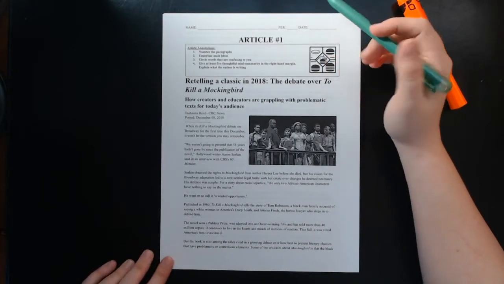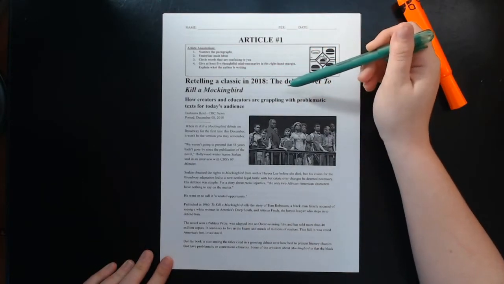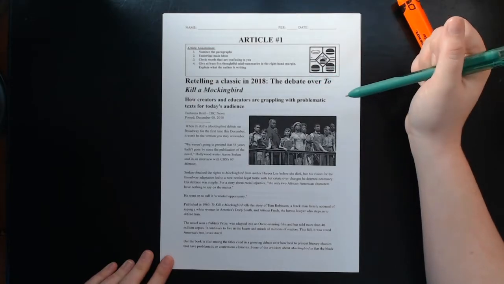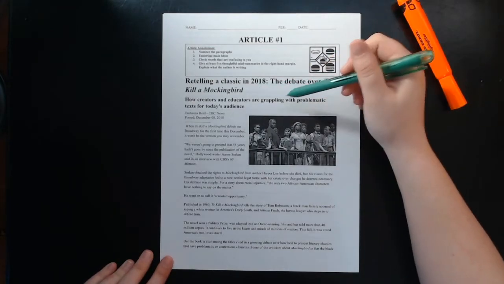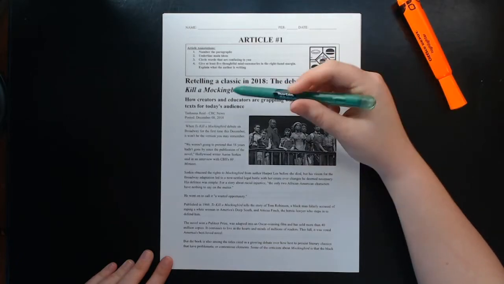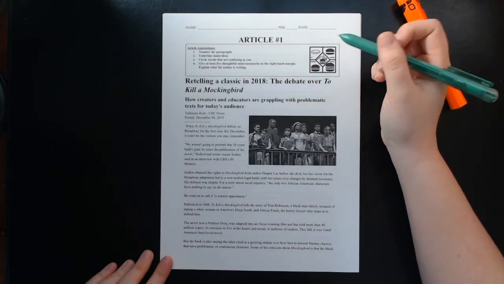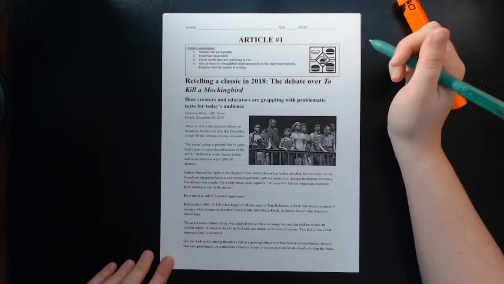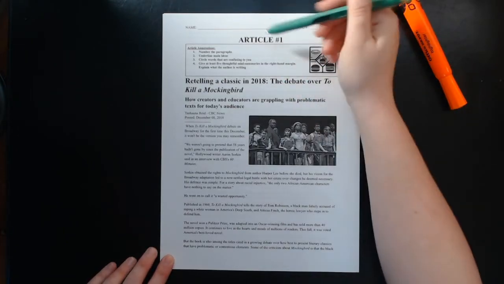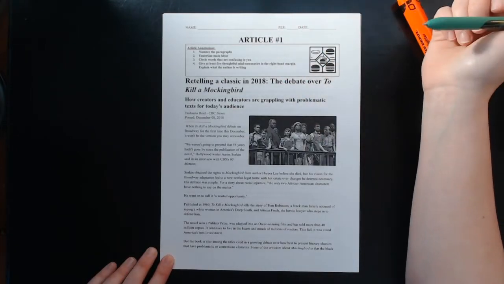So the article that we're reading today is Retelling a Classic in 2018, The Debate Over To Kill a Mockingbird, How Creators and Educators Are Grappling with Problematic Text for Today's Audience. Now, my expectations for the annotations, they're up here in this box. I included some brief instructions.